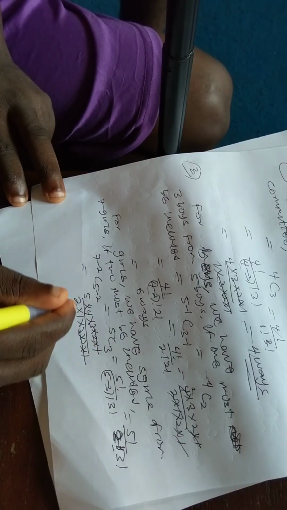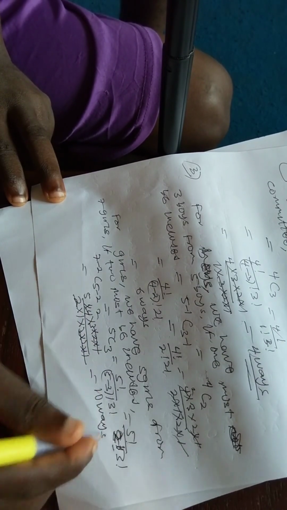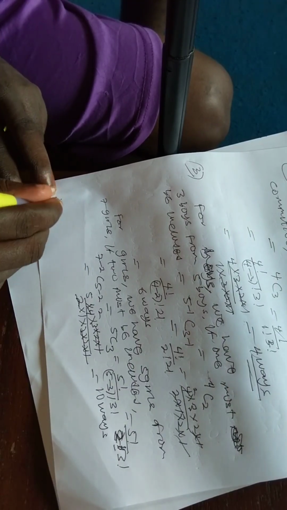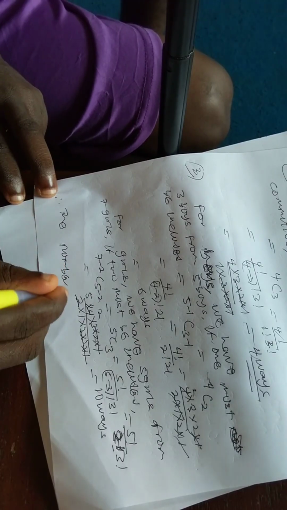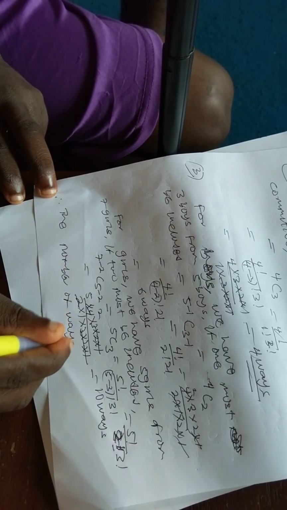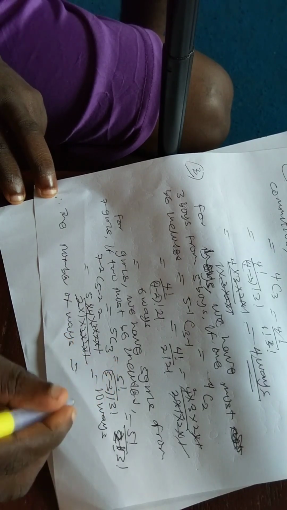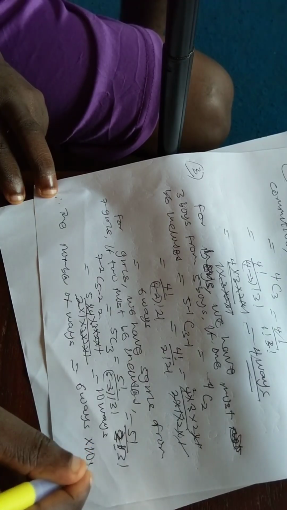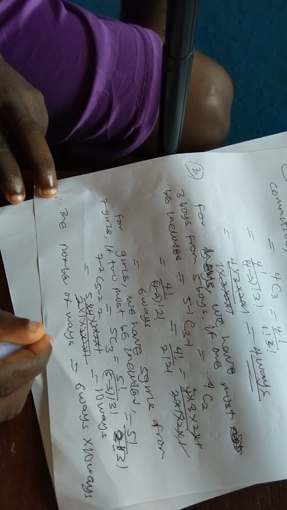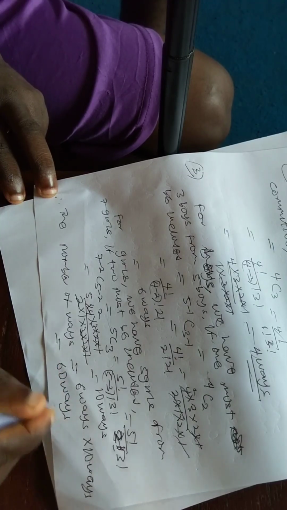So this cancels, this cancels. So we have 10 ways. Therefore, the number of ways will become 6 ways times 10 ways, which equals 60 ways.